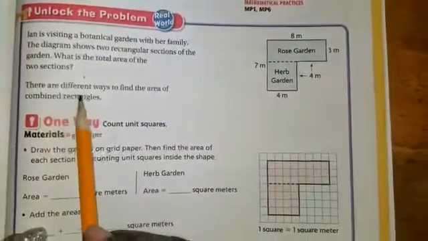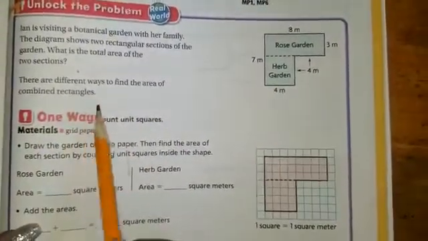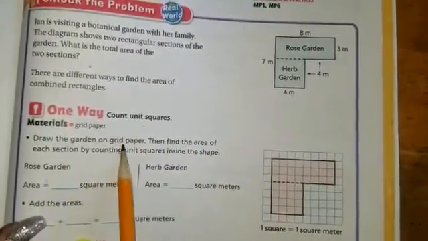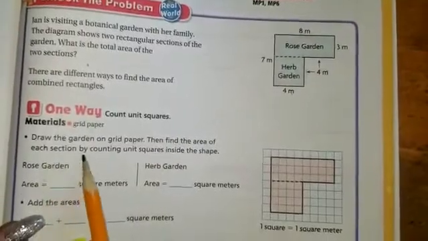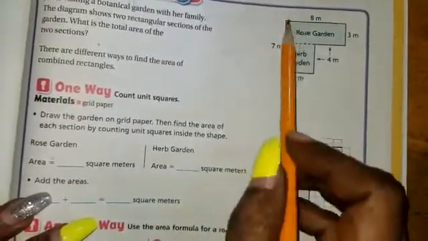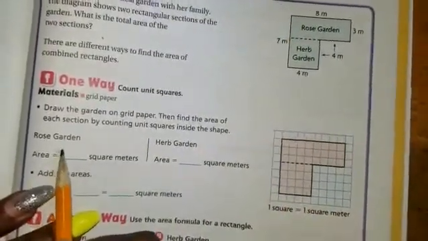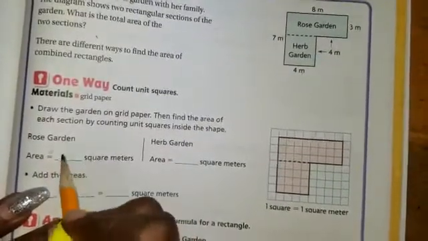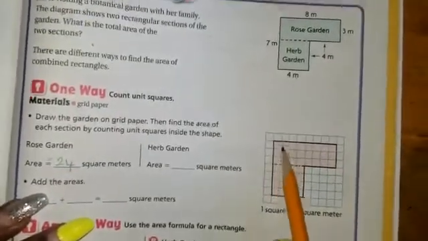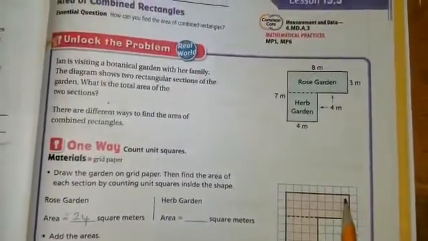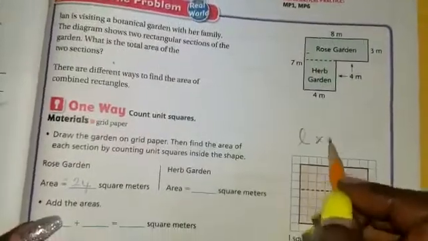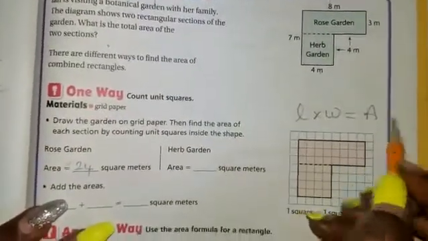There are different ways to find the area of combined rectangles. One way is to count unit squares. Draw the garden on the grid paper, then find the area of each section by counting the unit squares. So the area of the rose garden is 24 square meters, because if you count it, 1, 2, 3, 4, 5, 6, 7, 8. 8 threes are 24, because it's length times width equals area.